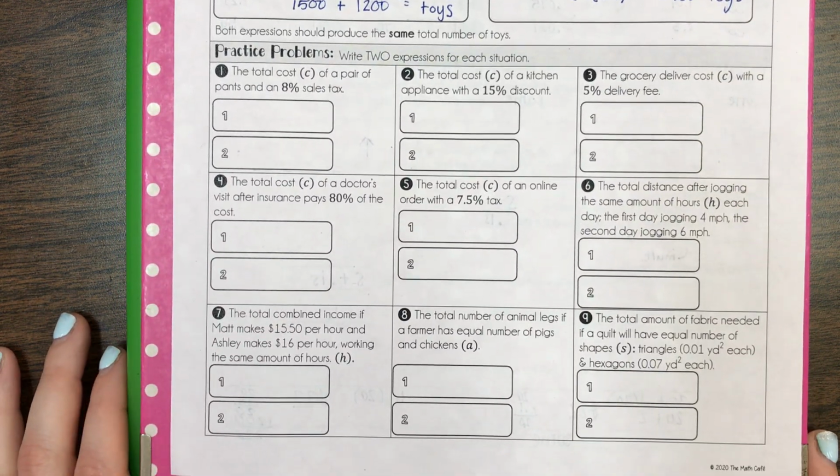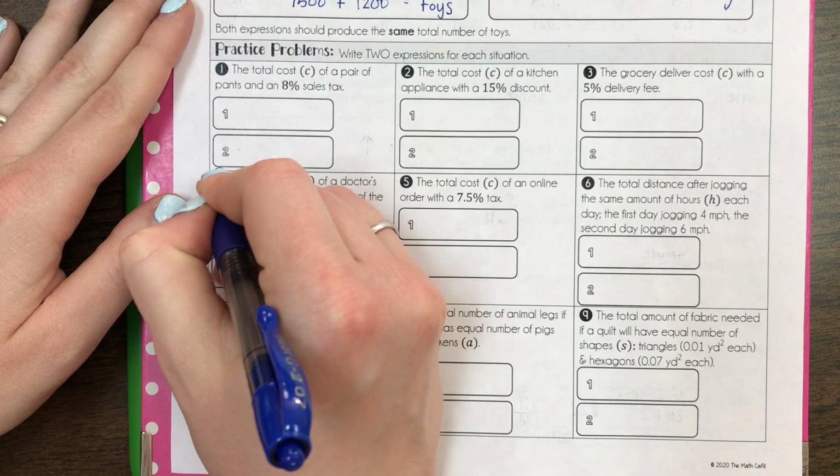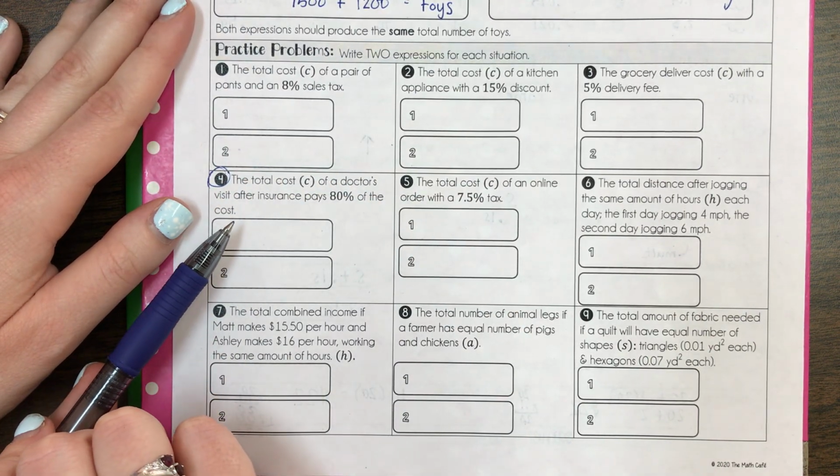Okay, so we're going to do 2 more practice problems together, and then I'm going to have you try the rest on your own, and then you can check. So we're going to start with number 4 first. So we're going to be writing 2 expressions for each situation.